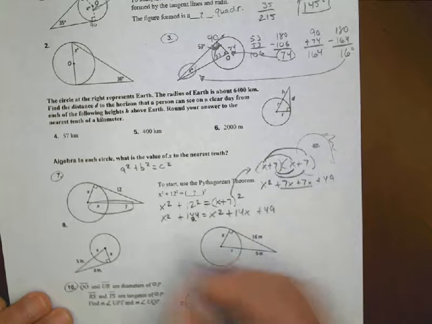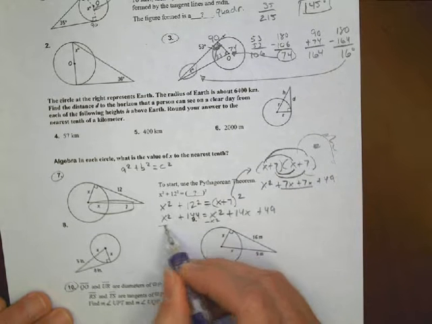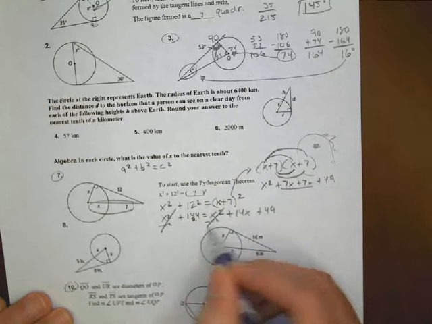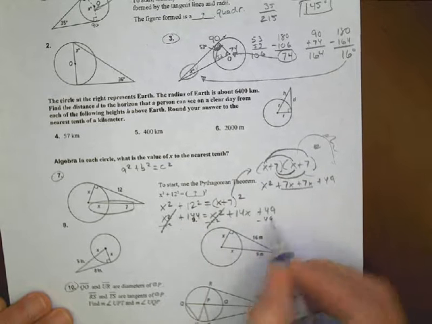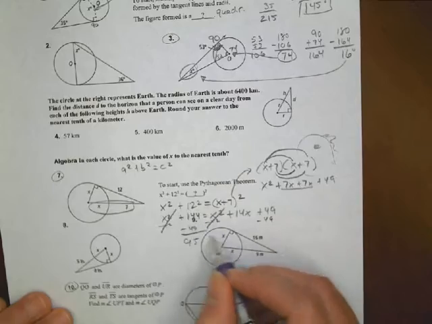All right. So now I can figure out, when I move things around, to get x by itself. If I subtract x squared from both sides, x squared goes away. If I subtract 49 from both sides, 144 minus 49 is going to be equal to 95.